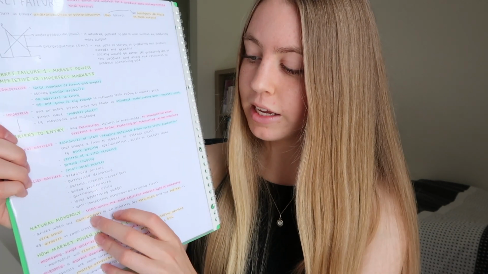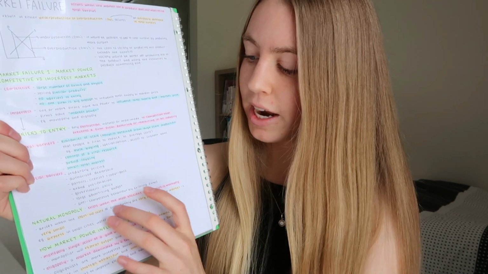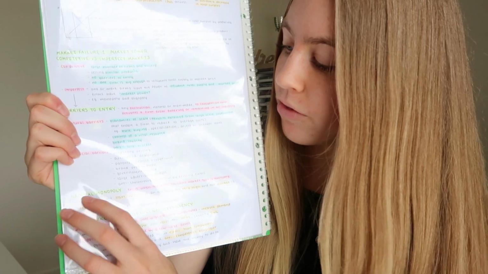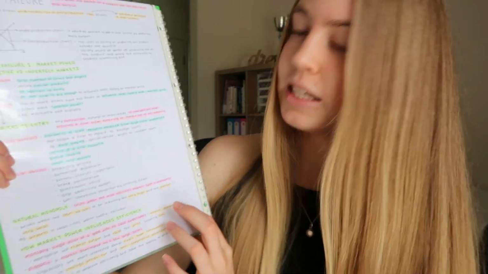And then next to every subheading, if the subheading is a term that I need to know the definition of, I will write the definition right next to it. So here, the subheading is natural monopoly, and then right next to it I've written the definition of a natural monopoly. That is important for economics because you basically need to memorize the definitions. So having them right there in your notes is kind of a necessity.